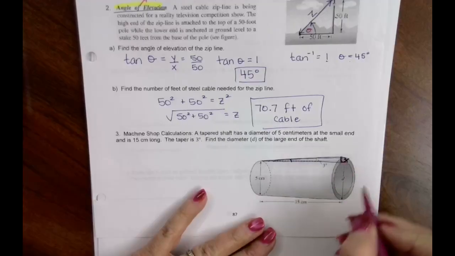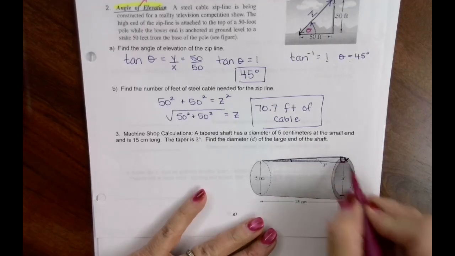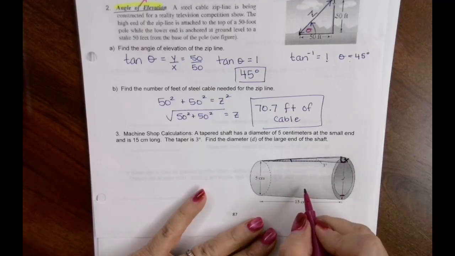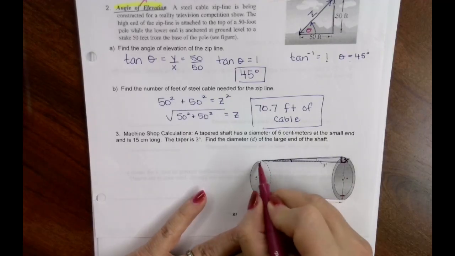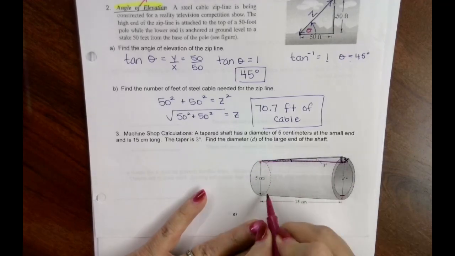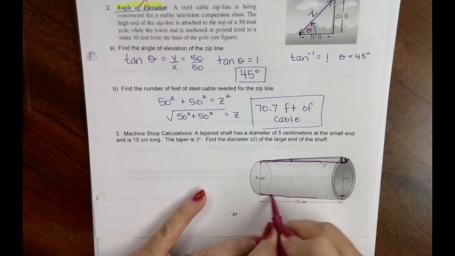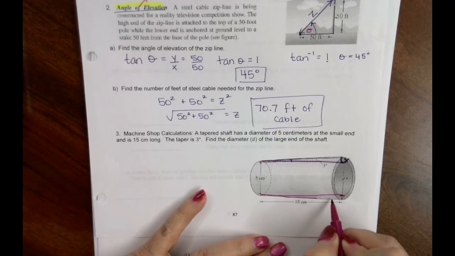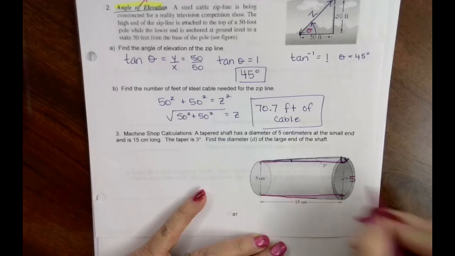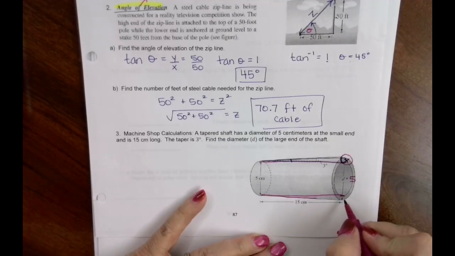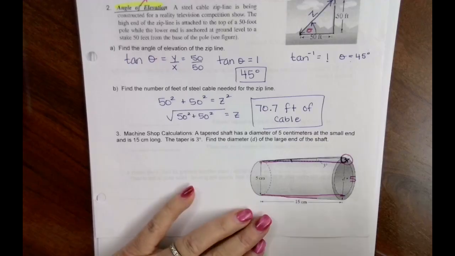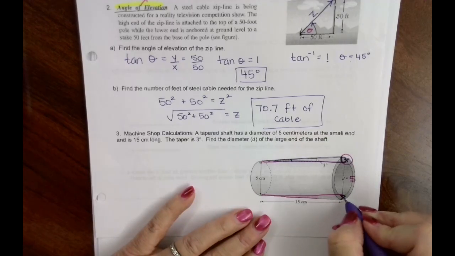I know that from here to here, my taper is going to be the same. So if I draw this line across, because this is a 3 degree taper, this distance is going to be 5. So what I want to know is, what is this distance x? And when I have that, I'm also going to have the same distance x here.